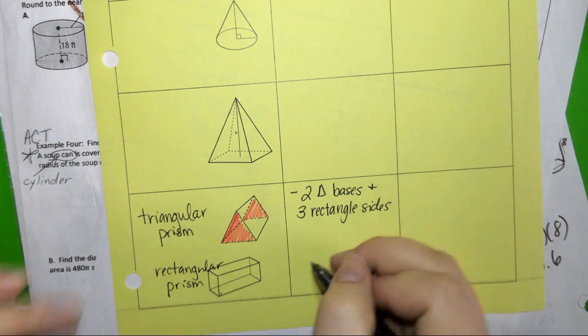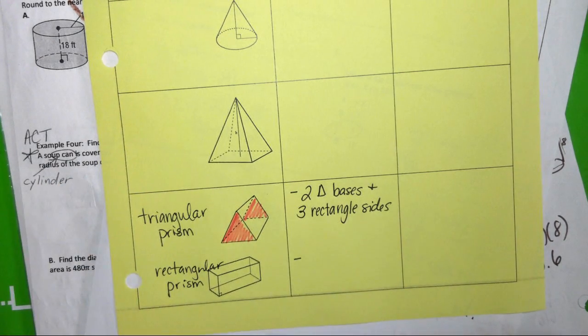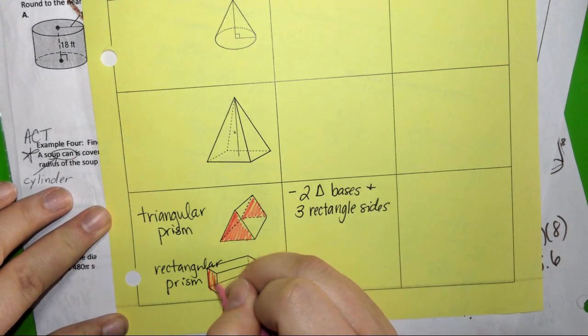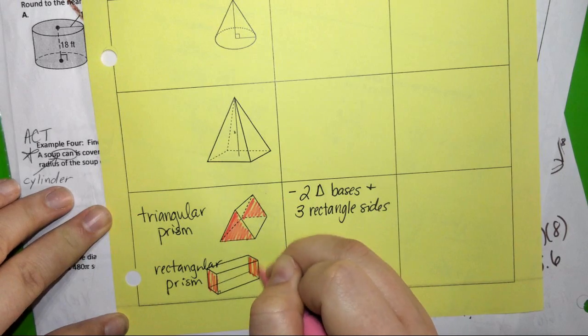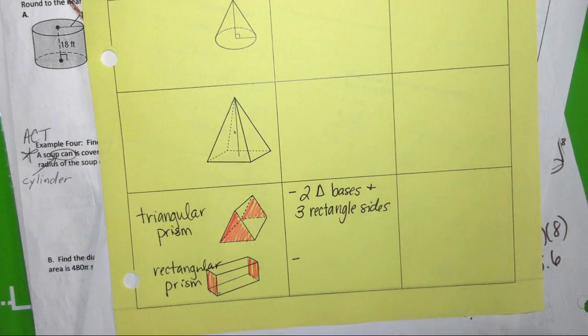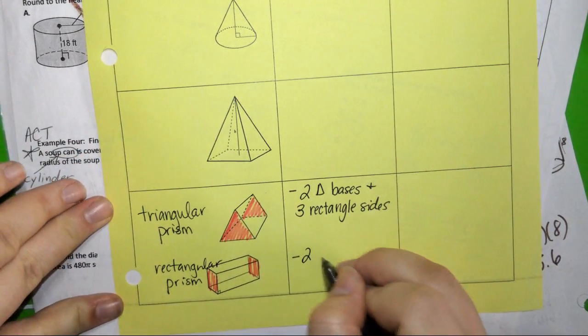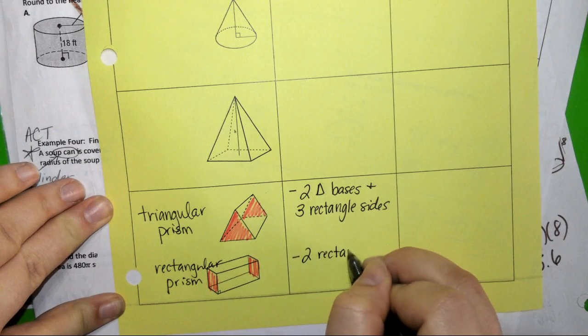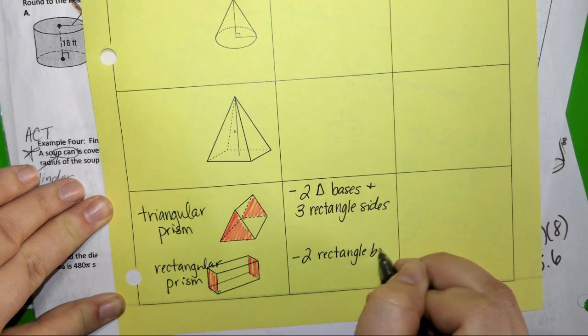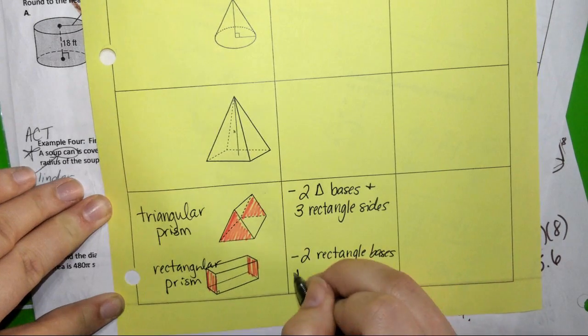Okay, and then we look at the rectangular prism. What do we notice about its bases? They look like squares. We're just going to say 2 rectangle bases. They probably are squares, but just in case. And how many sides?